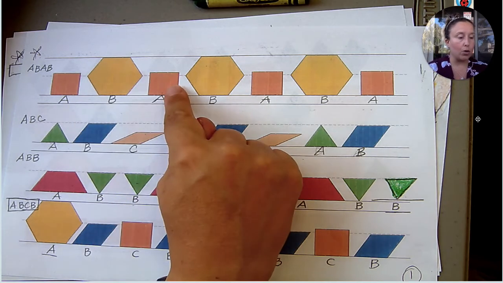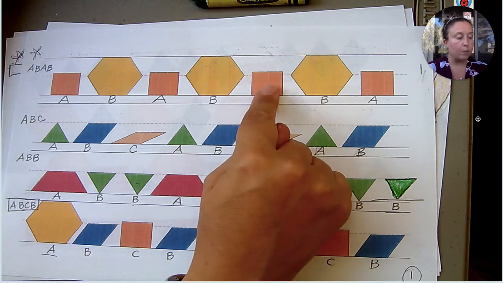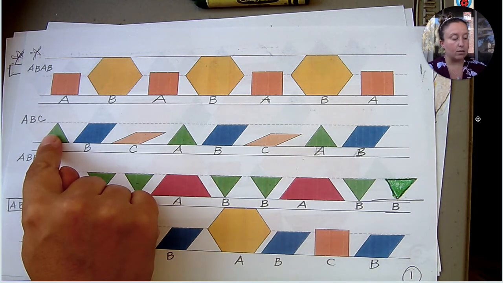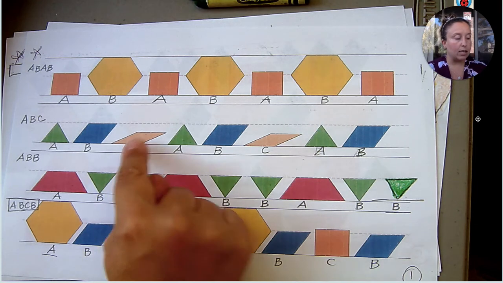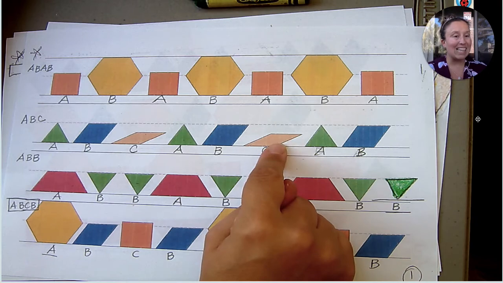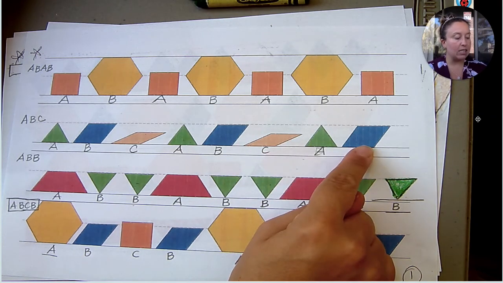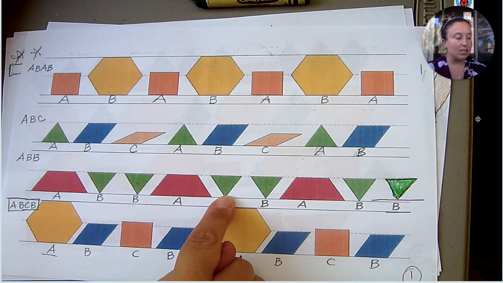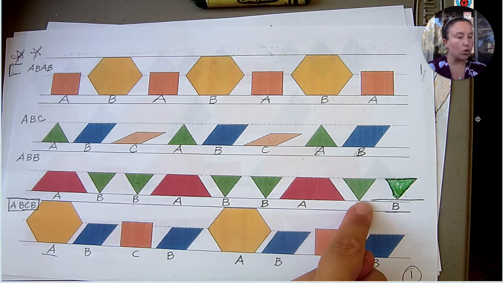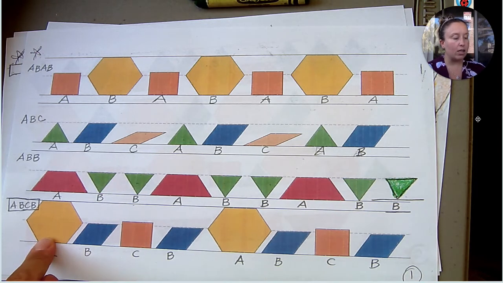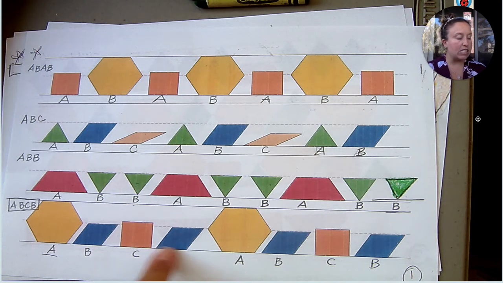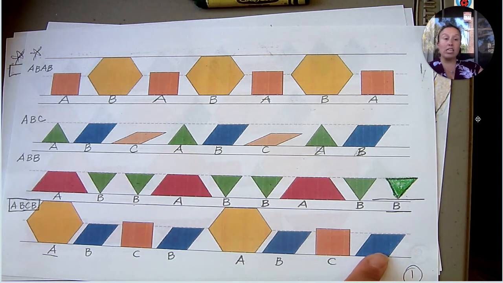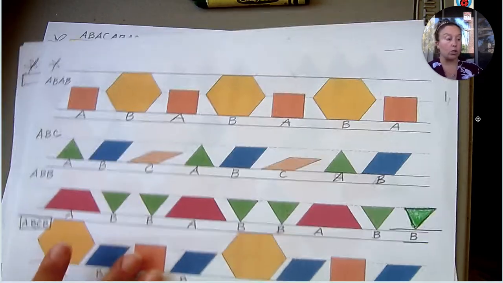I hope so. 3rd, 4th, 5th, 6th, 7th, 8th, 9th, 10th, 11th, 12th, 13th, 14th, 15th, 16th, 17th, 18th, 19th, 20th, 21st, 22nd, 23rd, 24th, 25th, 26th, 27th, 28th, 29th, 30th, 31st, 32nd. 32 shapes on this page. And we counted them all using those ordinal numbers.